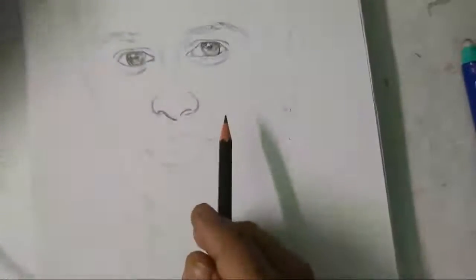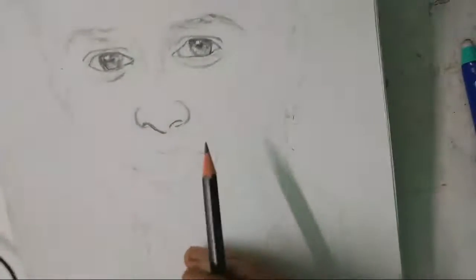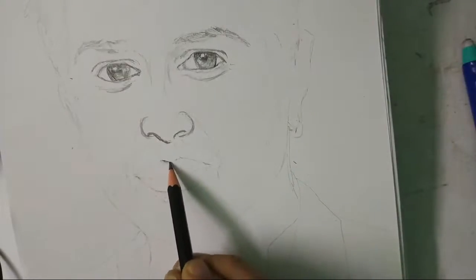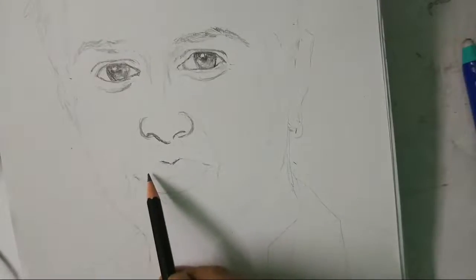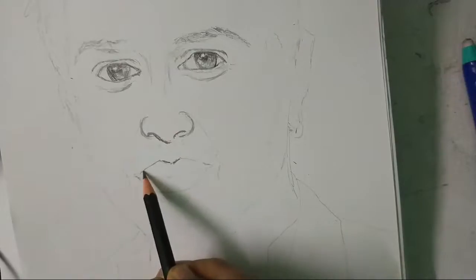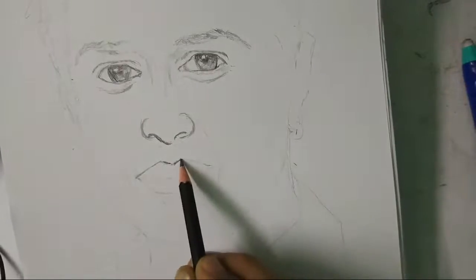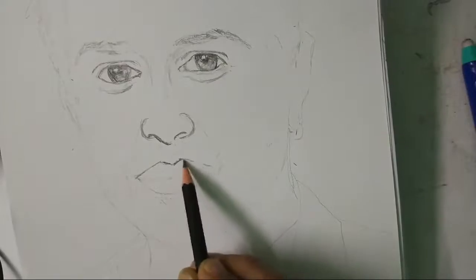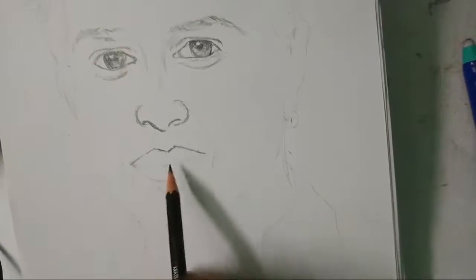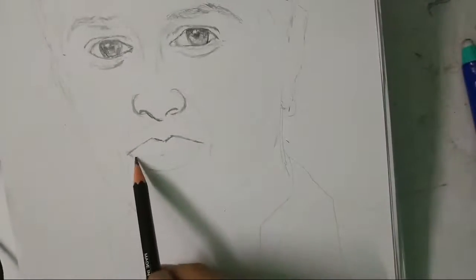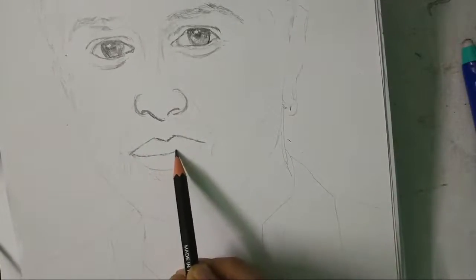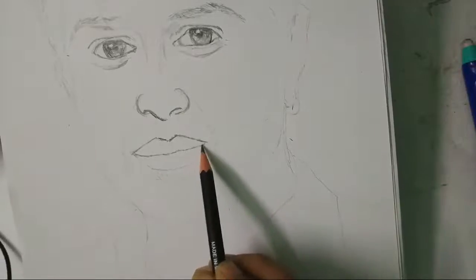Next comes the lips. Observe the lips of a person. They are not the same. Mostly the lips are drawn with a basic shape, but some people have lips where the upper lip is thin or the upper lip is broad. In this portrait, you will see that this is the center line of the lip where the lining is thicker. So the upper lips are slightly thicker.